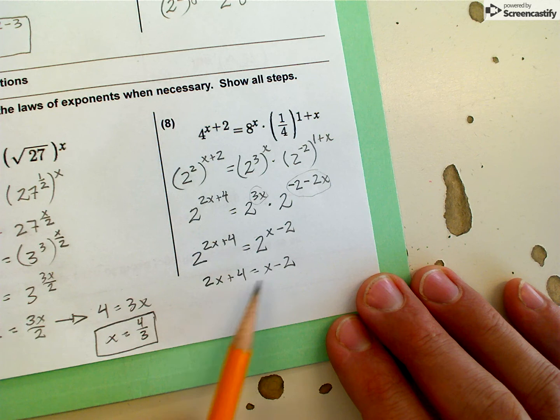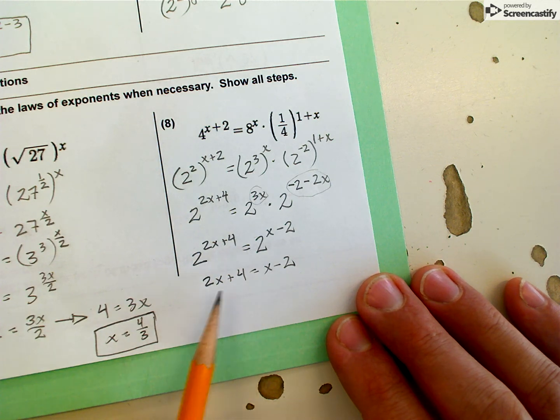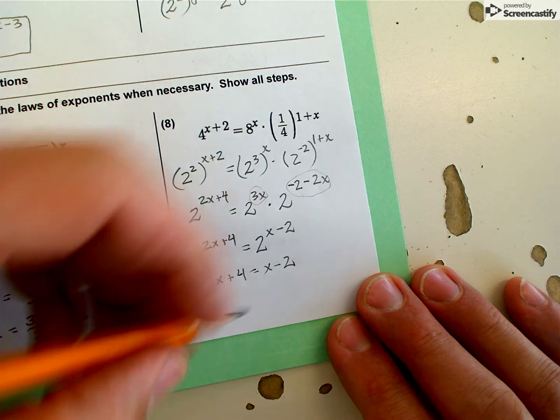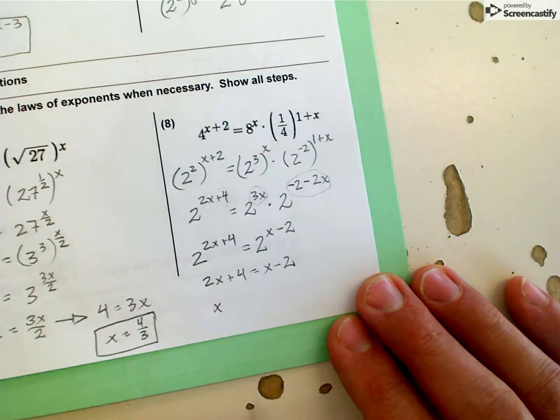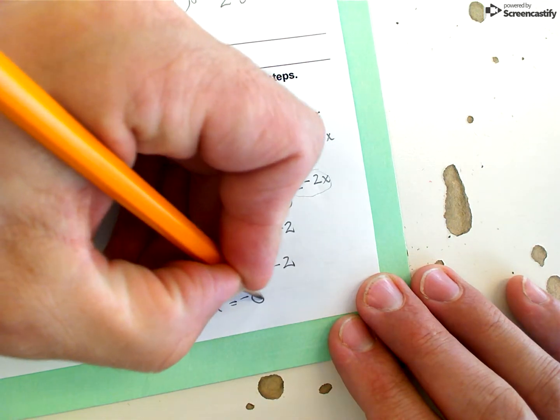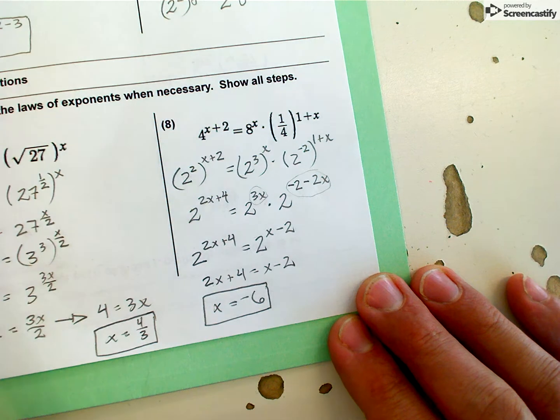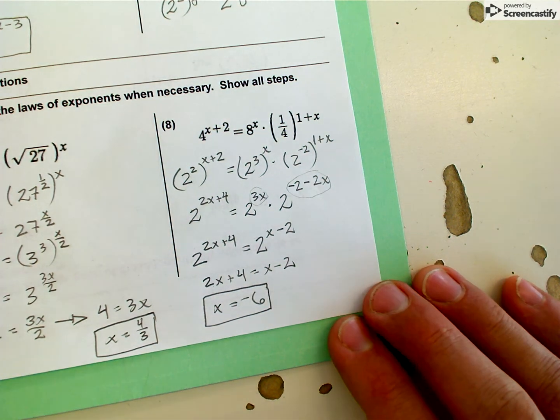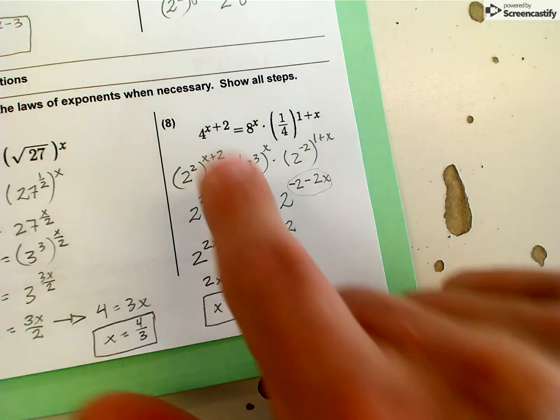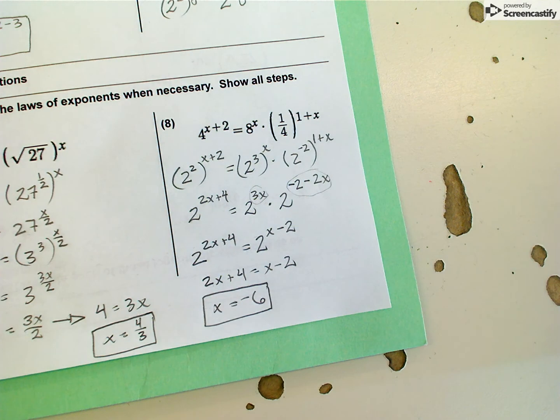And my video is running out of time, so I'm going to skip some of the properties of equality here, and just, if I subtract the x to this side, I'm left with an x. And if I subtract 4 to this side, my answer is x equals negative 6. And I will leave it as an exercise for you to confirm that this value of x makes this equation true.